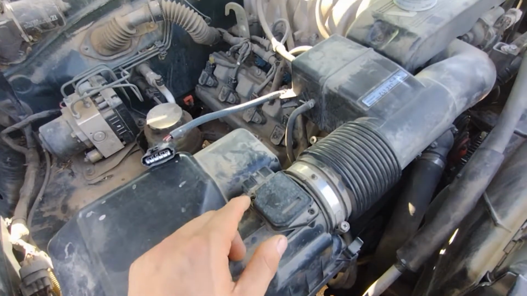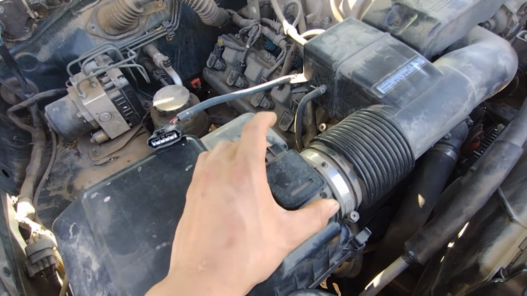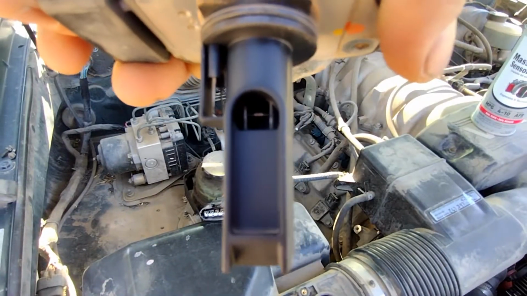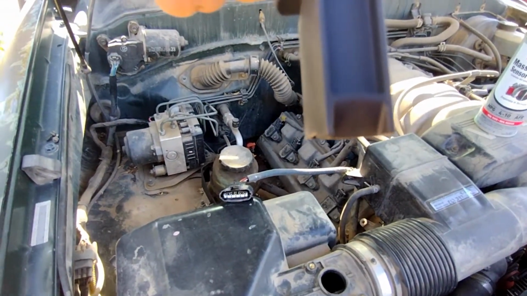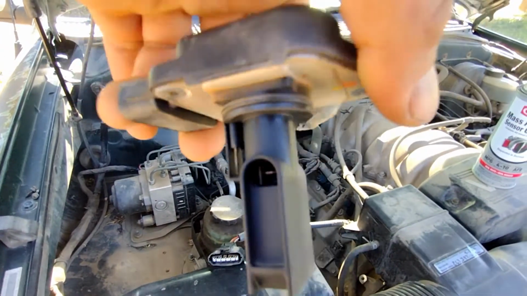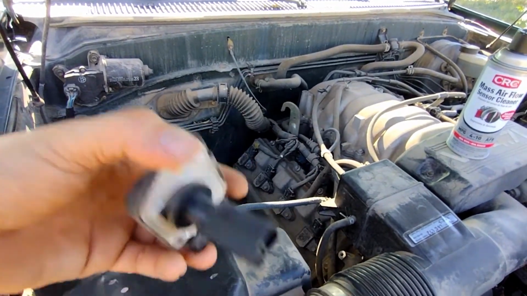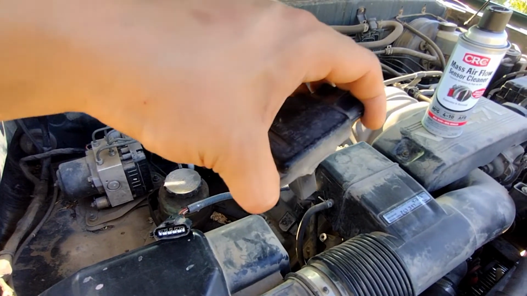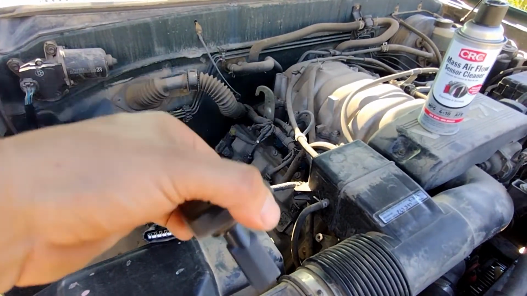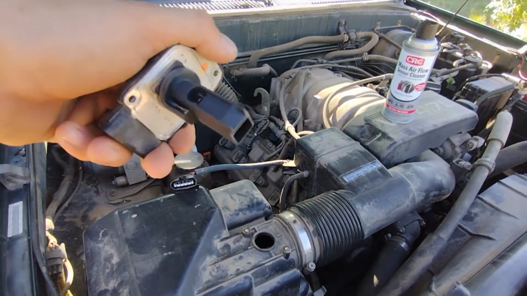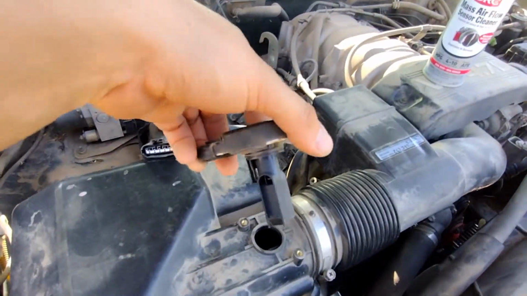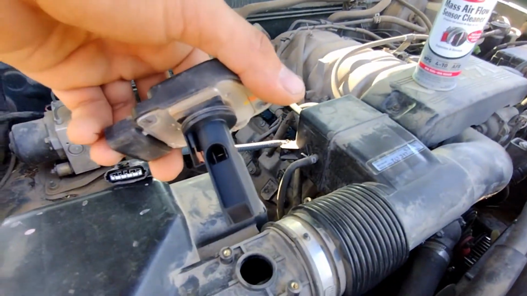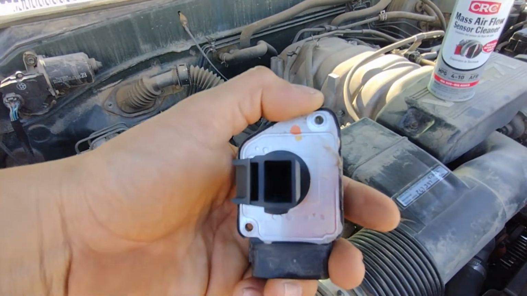Alrighty guys, so after removing those 2 screws, the mass airflow sensor should just slide out of there. I'm not sure if you're able to see that in there. It does look a little bit dirty. What this sensor does is measure the amount of air going into your engine, and the computer takes that information and measures how much fuel to put into the cylinder. So I'm gonna spray it and hopefully get some results.